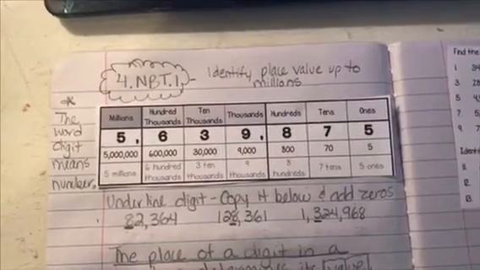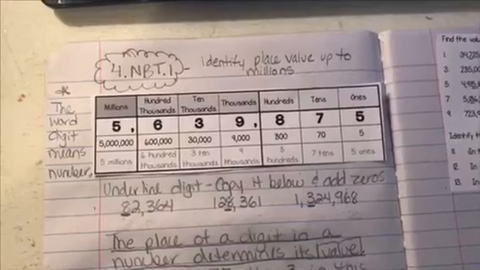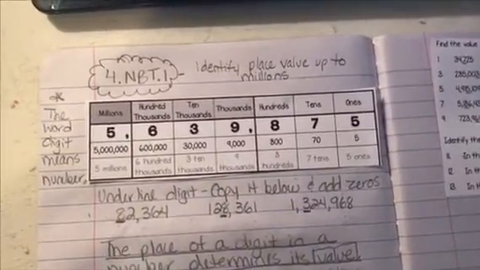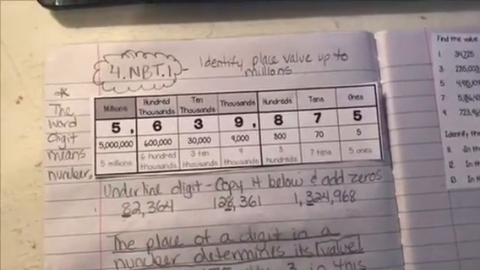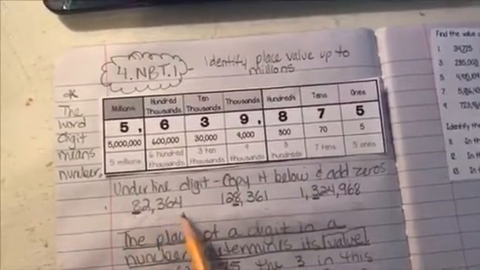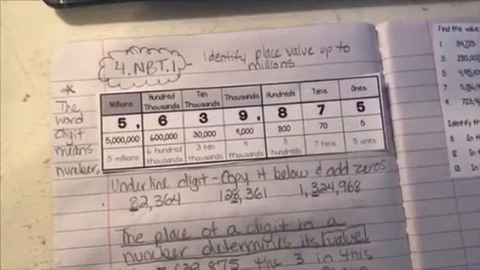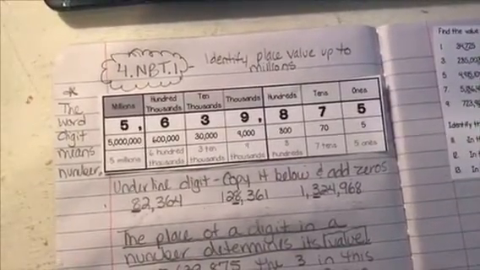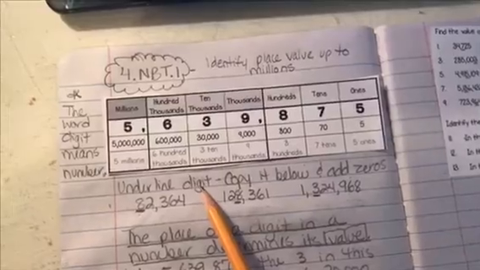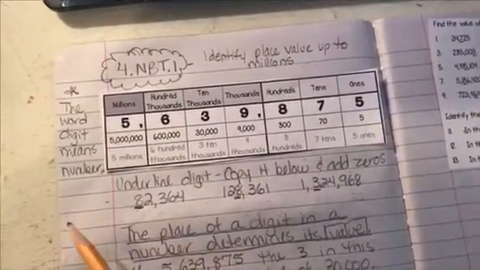When you're working with NBT1, a lot of times they're going to ask you for the value of a digit in a number. So for example, they're going to use the number 82,364, and they're going to ask you, what is the value of that 8? Oftentimes you'll hear them use the word digit. Remember that the word digit is just another word for number.